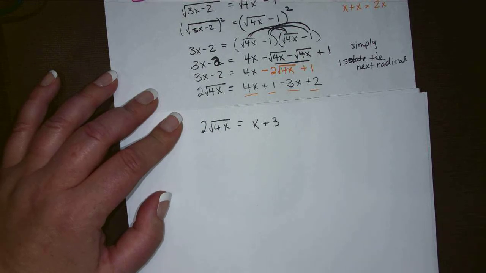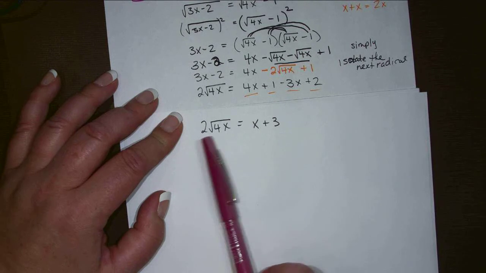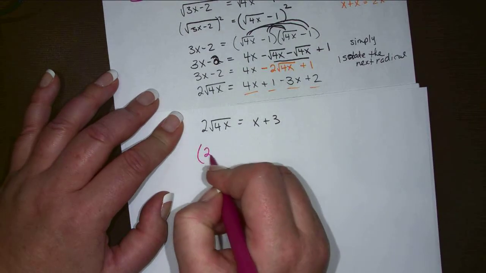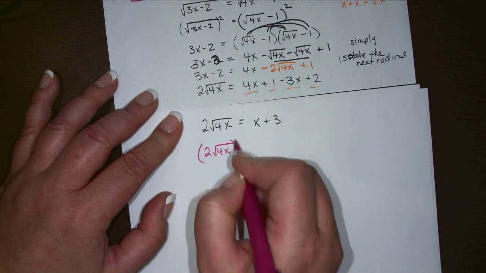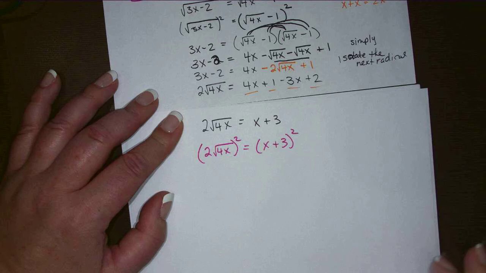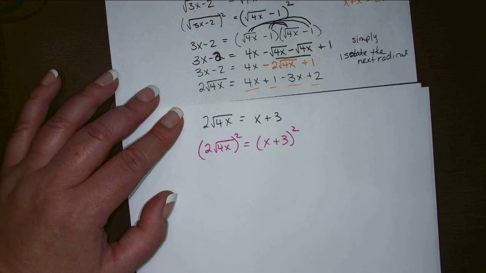And yes, you can divide by 2 to get just the radical on this side, but it makes fractions, so I wouldn't bother. So we're going to, and just like the last time we squared both sides, make sure you put both sides in a bracket. And basically we're going to do the same thing, but this is a process no matter how many radicals are in a question.